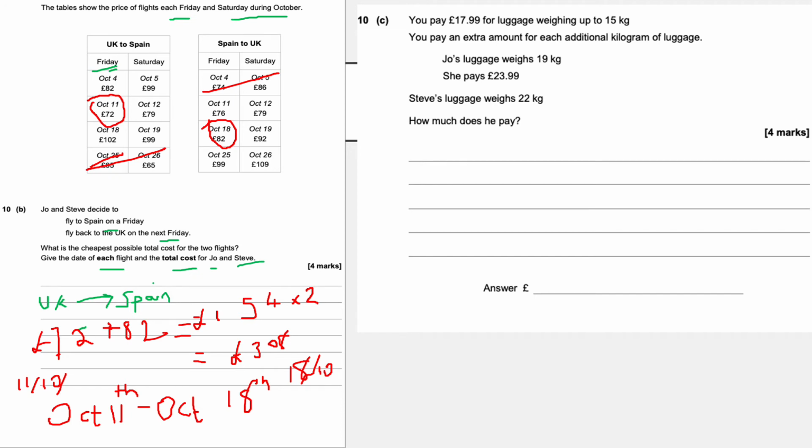Part C, guys, so you pay £17.99 for luggage weighing up to 15 kilograms, so you pay an extra amount for each additional kilogram of luggage. So what it's saying here is anything above 15 kilograms, you would pay an extra amount. Joe's luggage weighs 19 kilograms. She pays £23.99. Steve's luggage is 22 kilograms. How much does he pay?